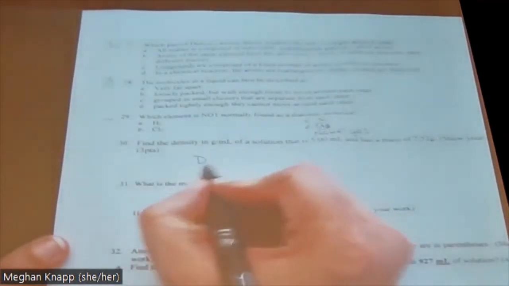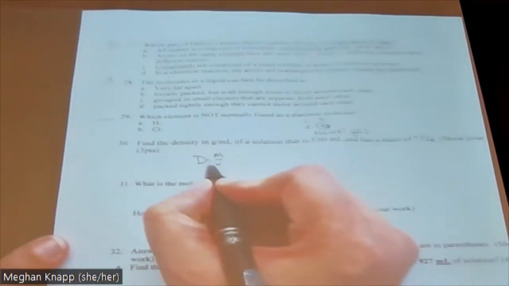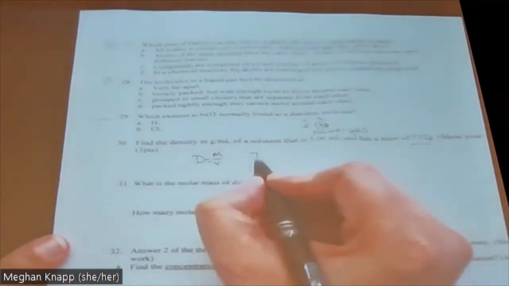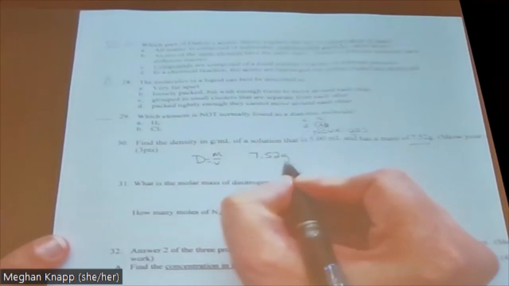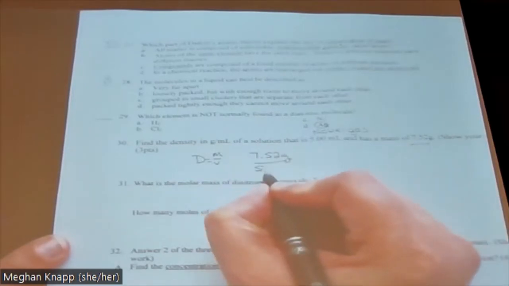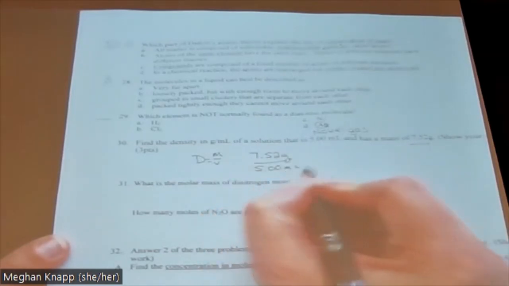All right, for your density, remember density is mass over volume. So I'm going to take my mass, 7.52 grams, and divide by 5.00 milliliters. And let's see, I have my answer key somewhere. That is 1.50 grams per milliliter.